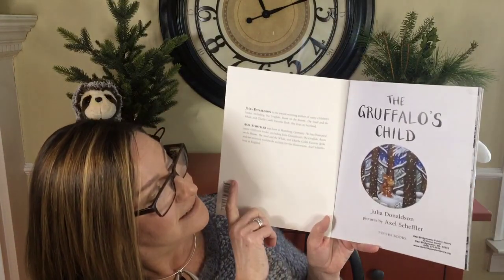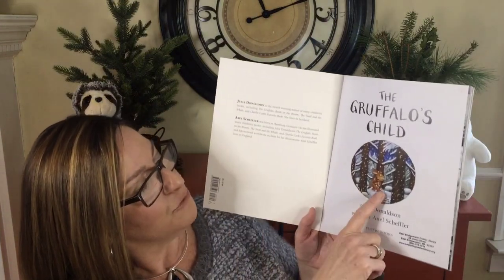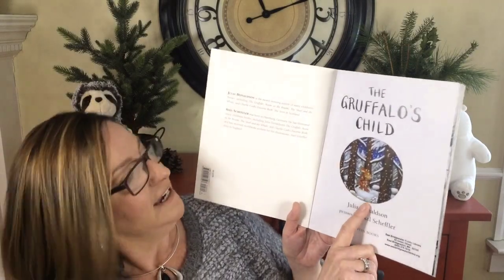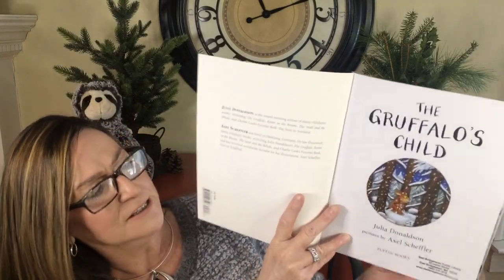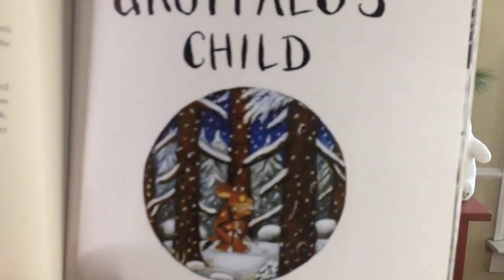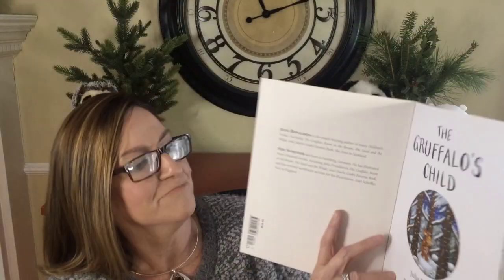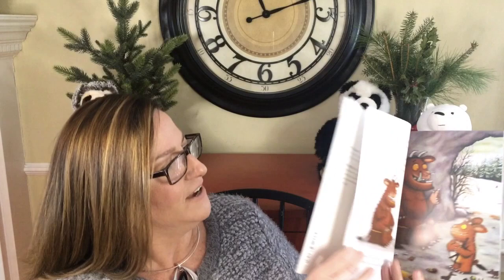Look at that. It looks like he is walking through the woods in the snow. And if you look at his face, does he look a little bit nervous? I think so, and I wonder why. Let's find out.